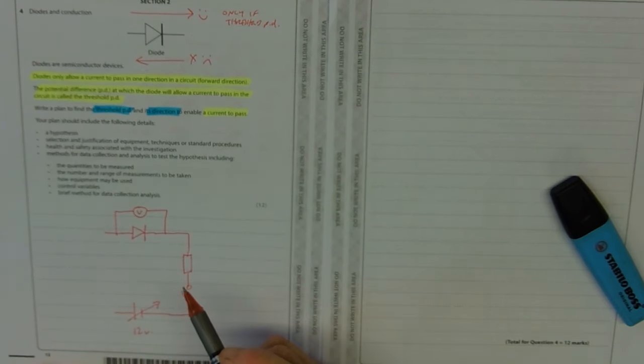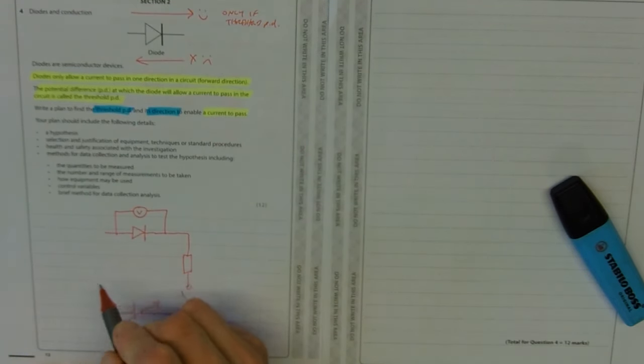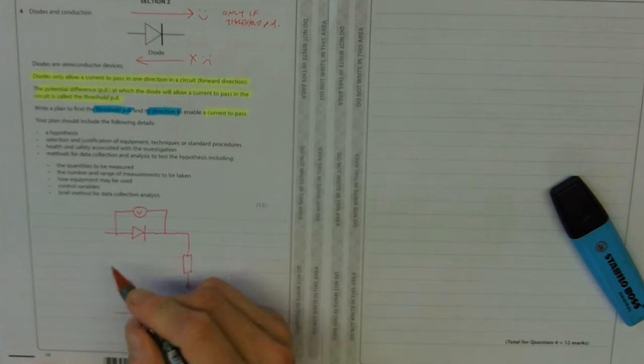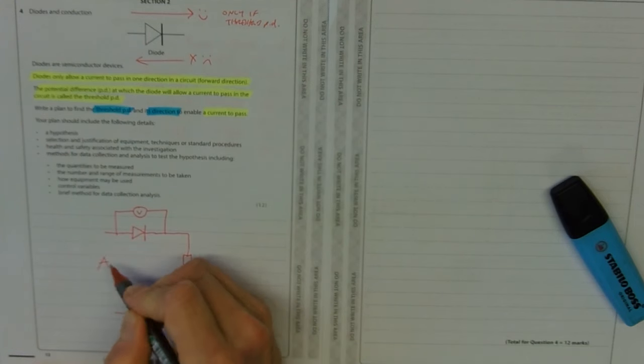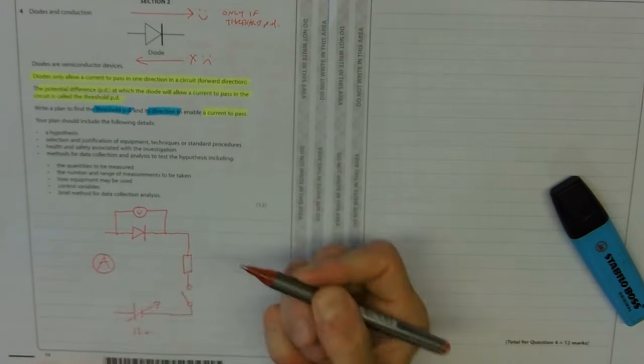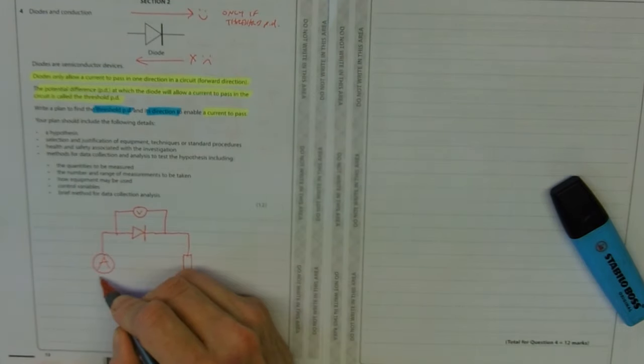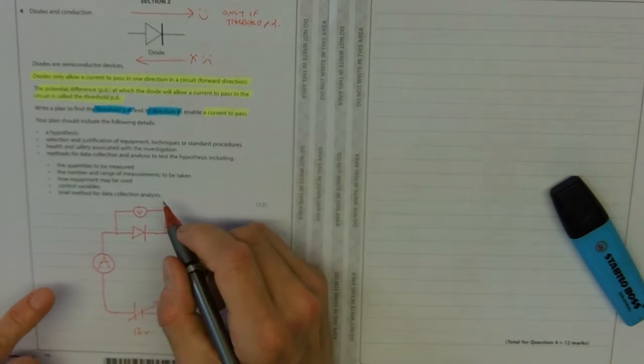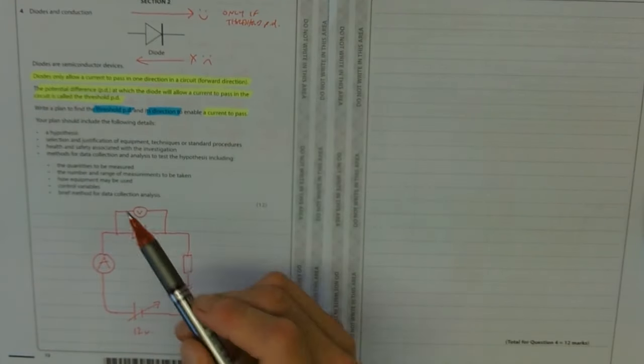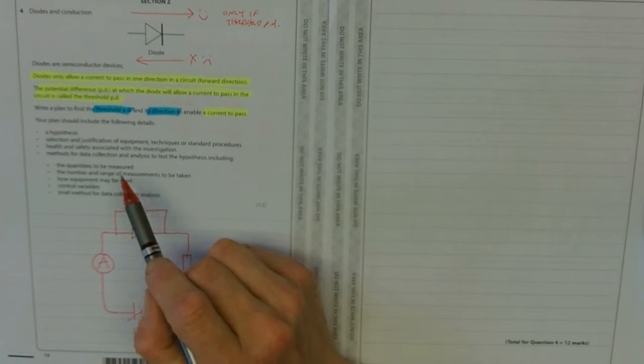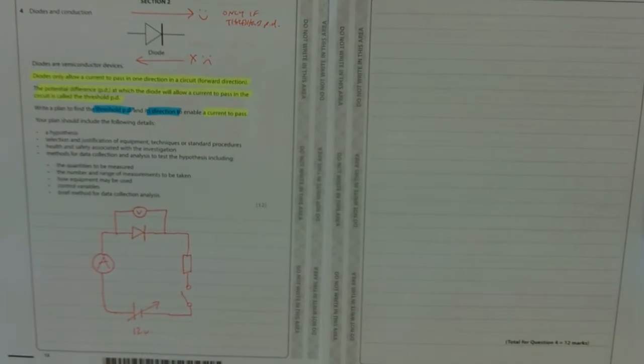And we want some indication of where the current is passing. You could use a bulb possibly, but it's probably better to measure the current, and you do that with an ammeter in series. So there's our circuit, and we need a hypothesis and a selection and justification of equipment.